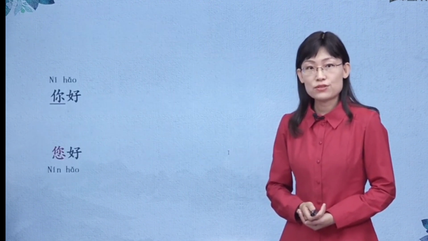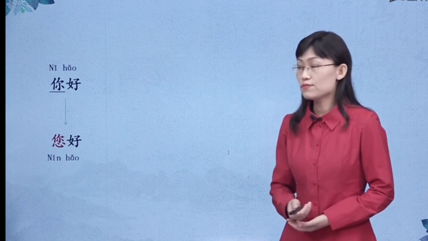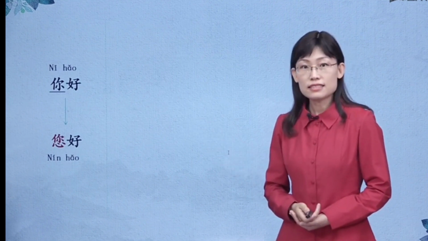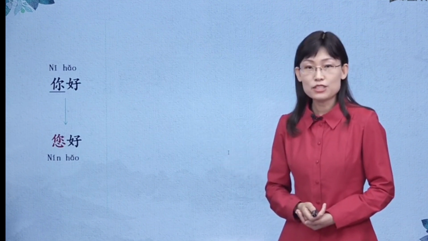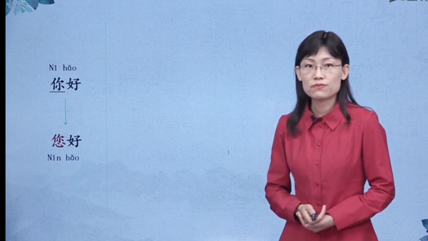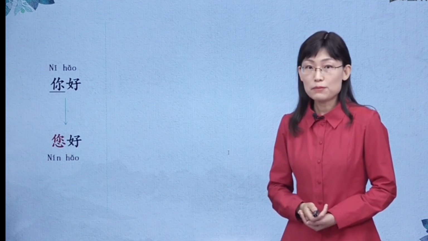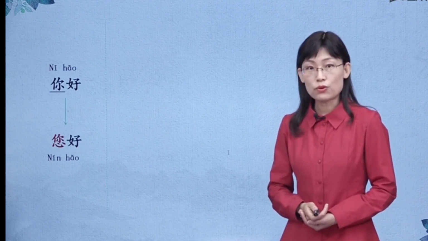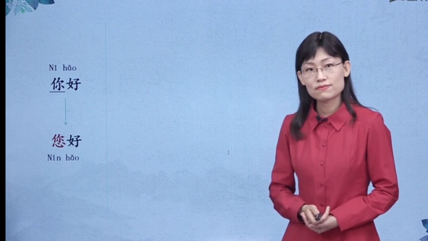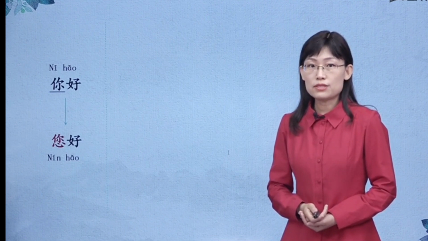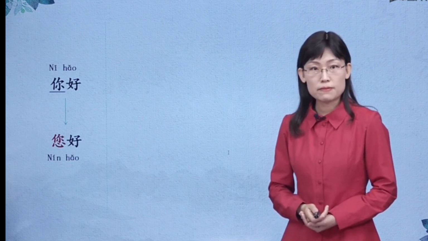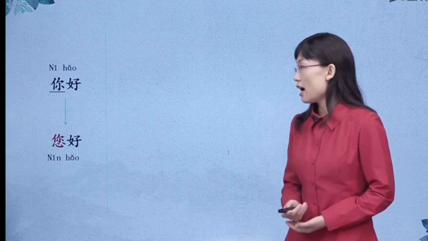Now let's come back to the expression 你好. In Chinese, 你好 is the most commonly used way of greeting people, with the answer being 你好 as well. It can be translated into hello or how do you do in English. When you greet a senior person or when you hope to show your respect or politeness to others, then you may use 您好 instead.